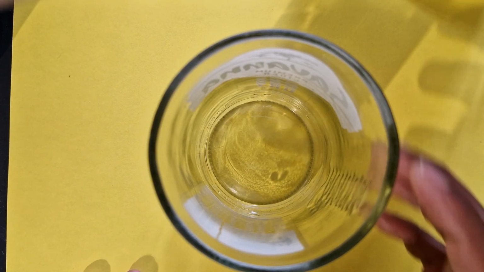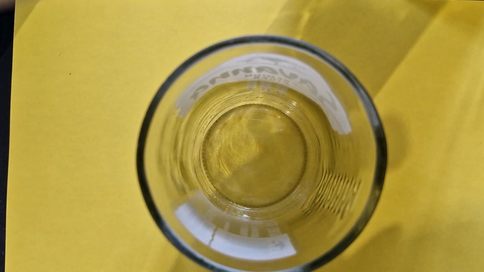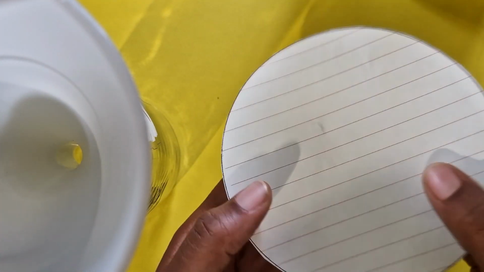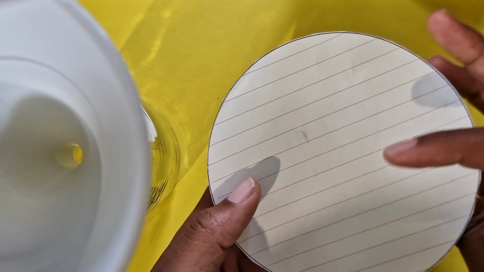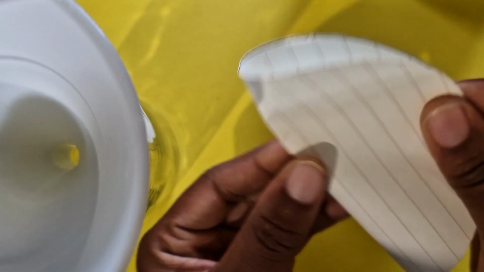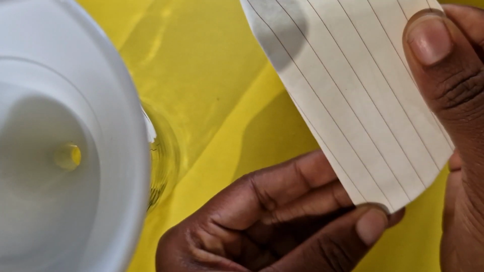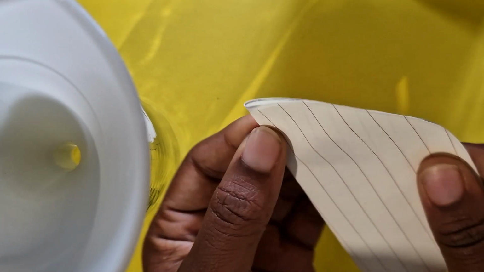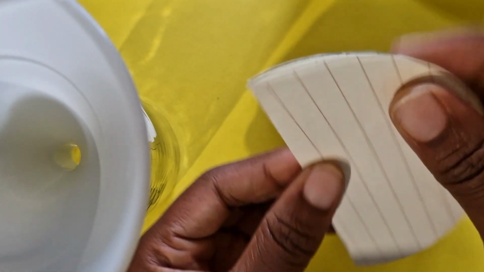So the first thing I want you to do is to take your second glass. Inside this glass, put on a funnel, right? And then I'm going to show you how to properly make this into a sort of a filter paper. So we're just going to fold it in half across its diameter, right?